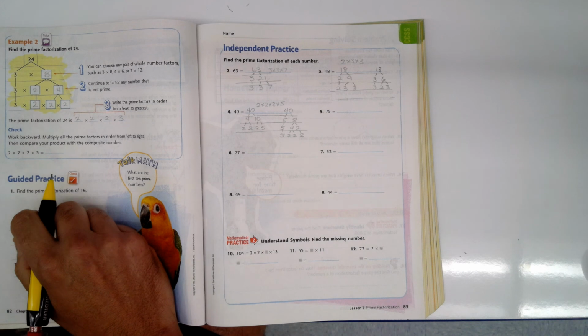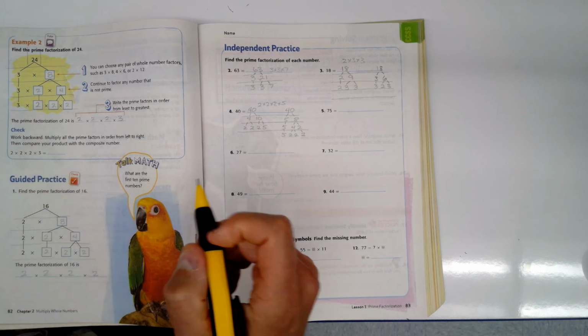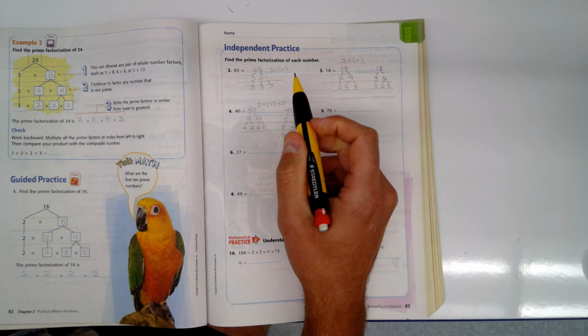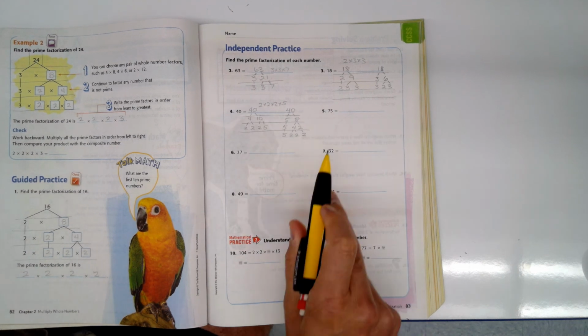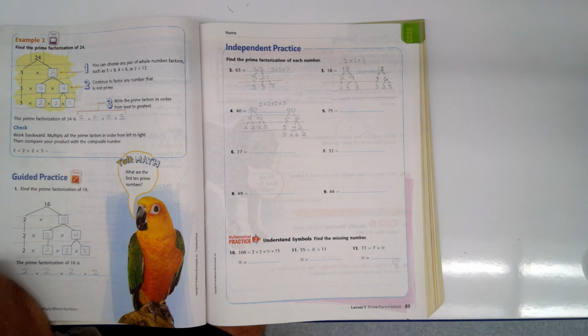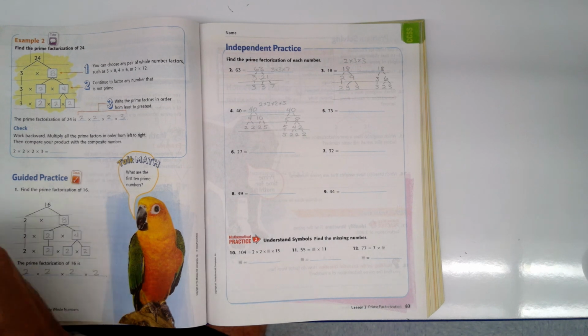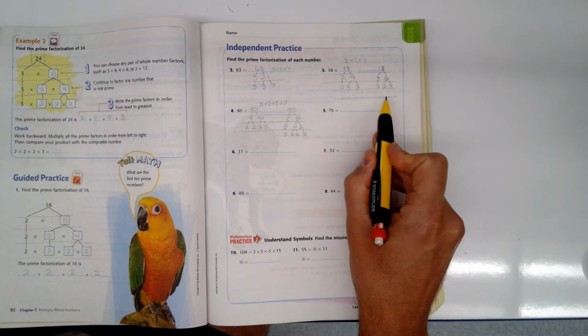Today you're going to do 2 through 9. You're going to go from here down to here. So you're going to finish the other 5 by yourself. Remember to keep your layers in order.